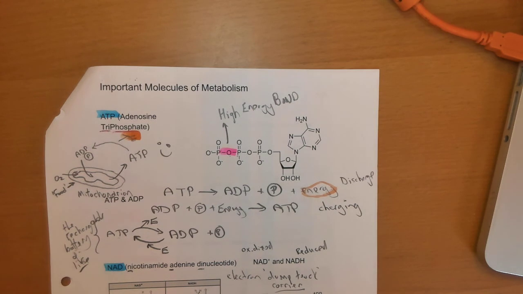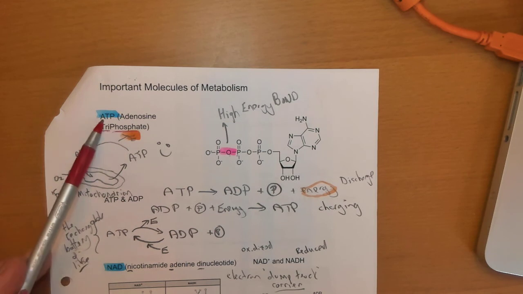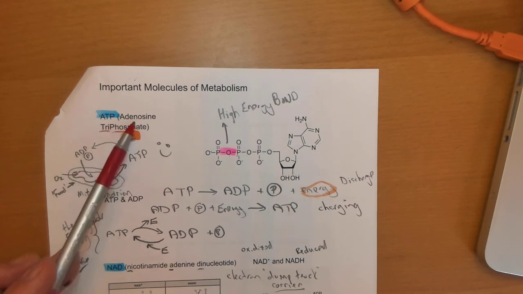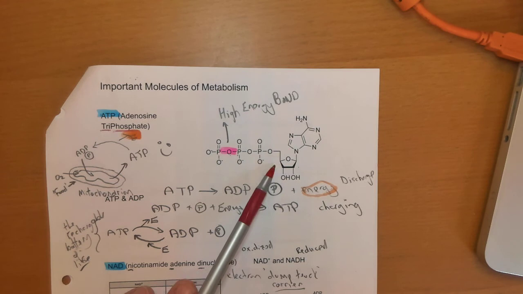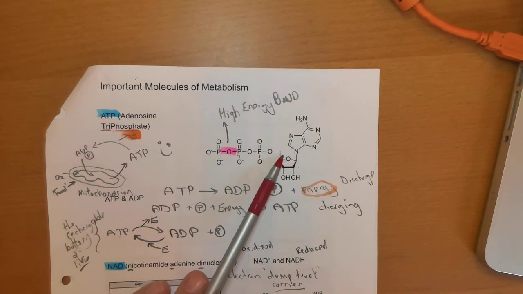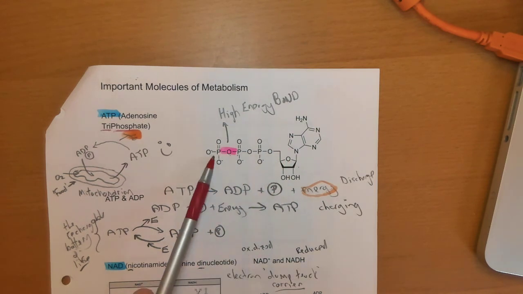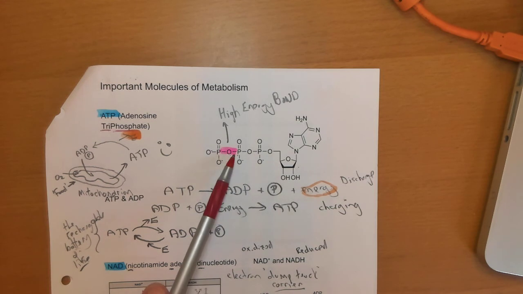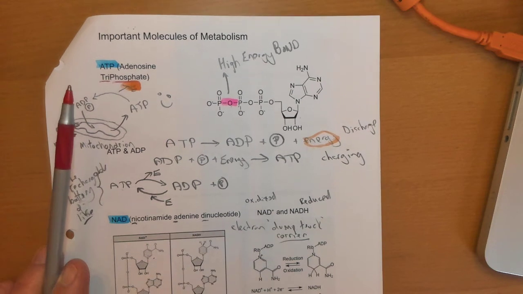There are 2 important molecules in metabolism, and you don't need to know the structures, just the general form of them. First is adenosine triphosphate, ATP. Adenosine, that structure, you should recognize as a carbohydrate that we haven't covered yet. 3 phosphates, so this is ATP. The bond between the second and third phosphate is a particularly high energy bond, so ATP is a cell battery.